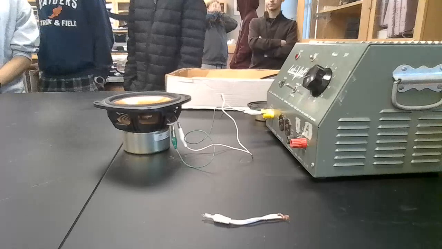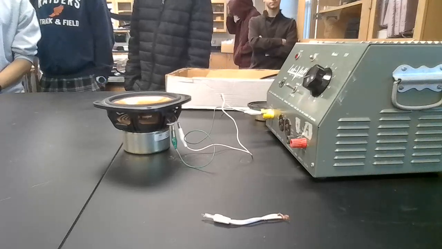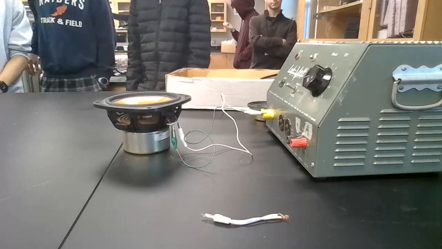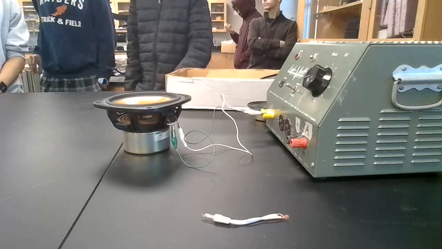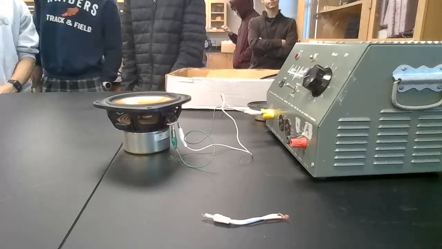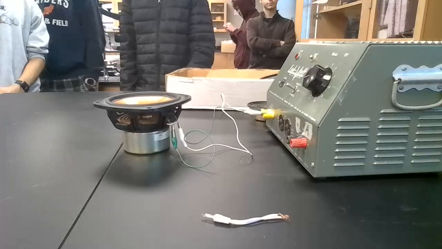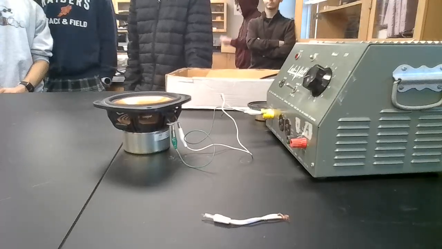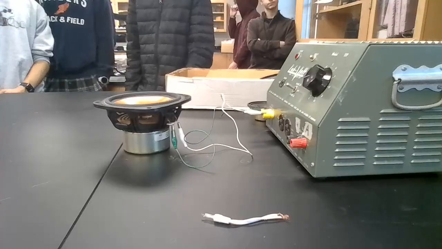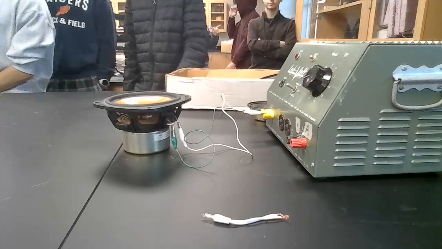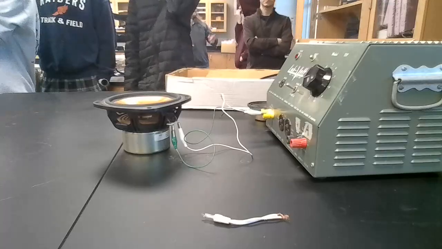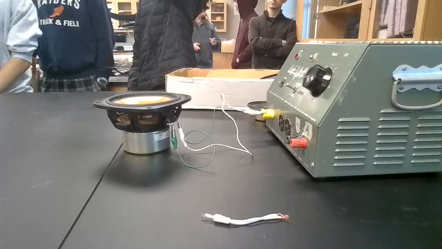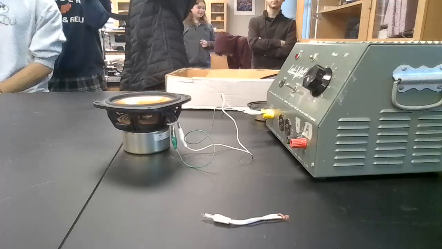Okay, do you see why we need an amplifier? It's a pretty weak signal. I don't have an amplifier. Hello, Charlie. No, exactly, that's what it sounds like. It's real quiet, but it works.